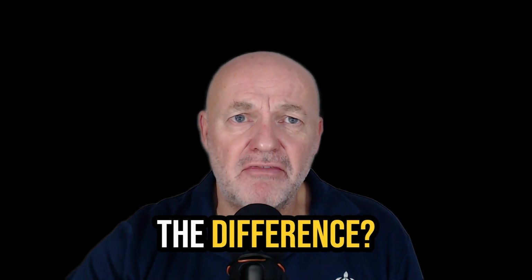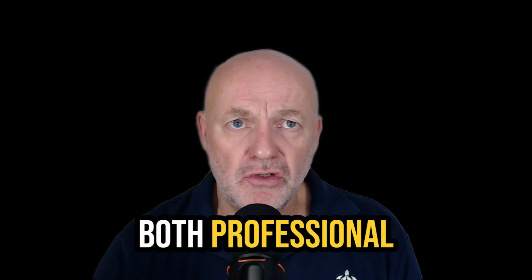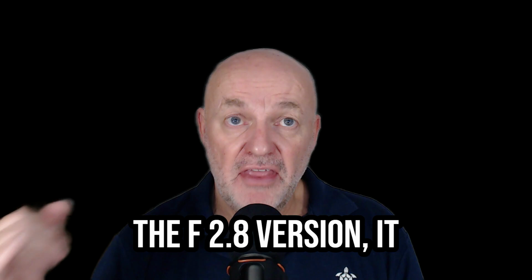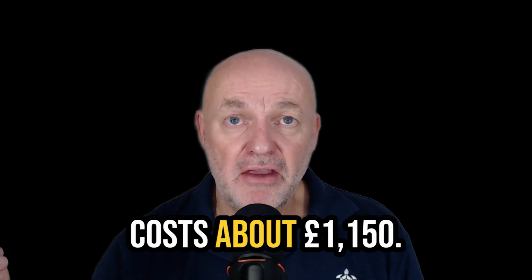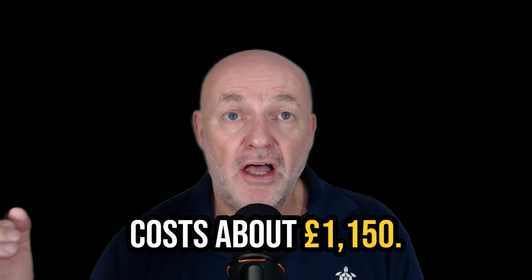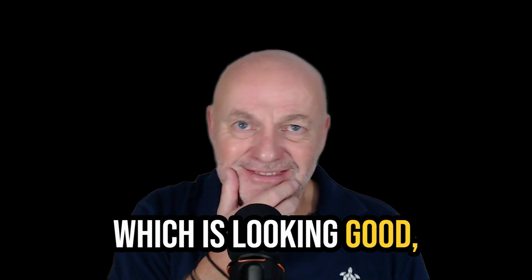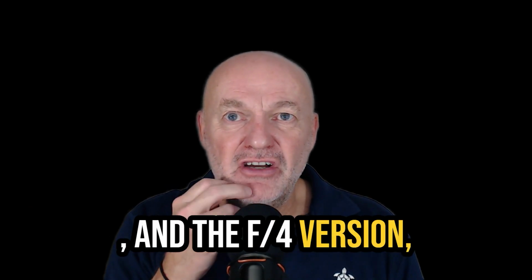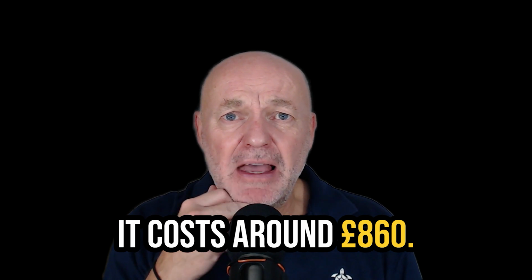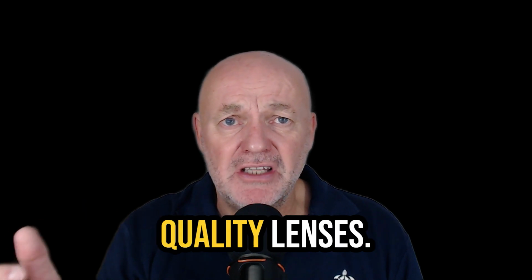Right, so what's the difference? Well, they're both L-series lenses. They're both professional quality lenses. The f2.8 version, it costs about £1,150. The Mark II version is only 750 quid, which is looking good. And the f4 version, it costs around £860. Now, that's not too bad for professional quality lenses.